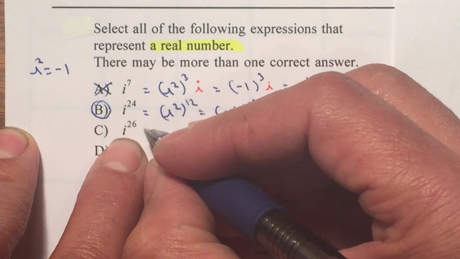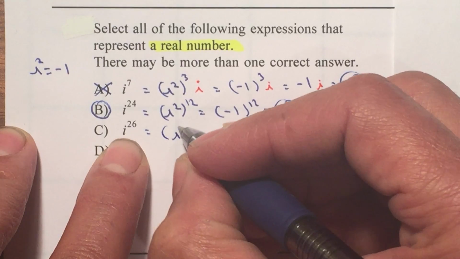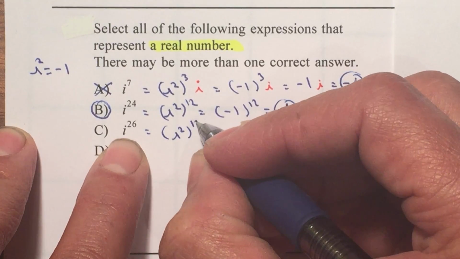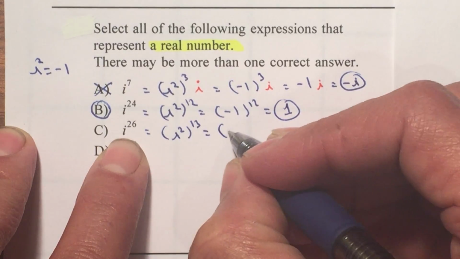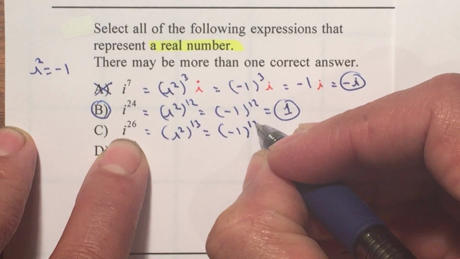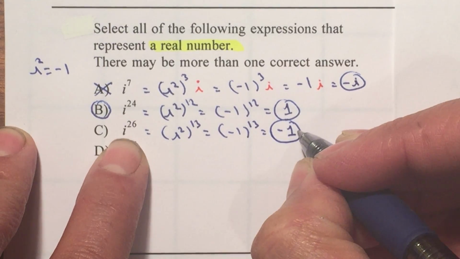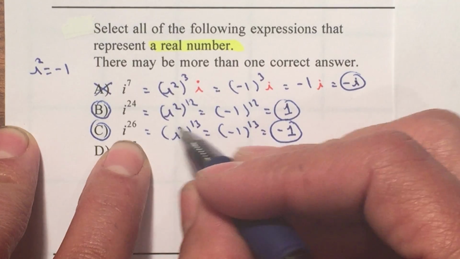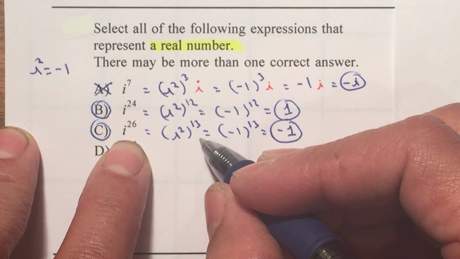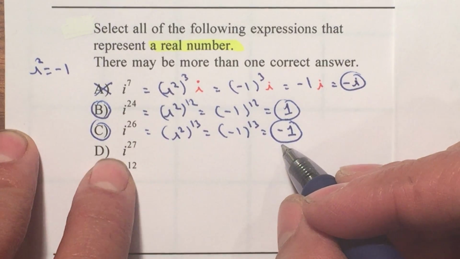Letter C. How many i squares are in 26? 13. 2 times 13 is 26. i squared is -1, to the 13th power is going to be -1. That's a real number. Now remember, 2 times 13 is 26. There was no i left over. So we knew that was going to be real. Letter D.